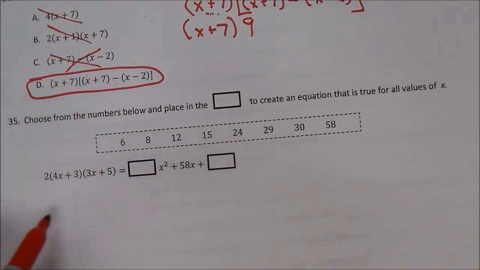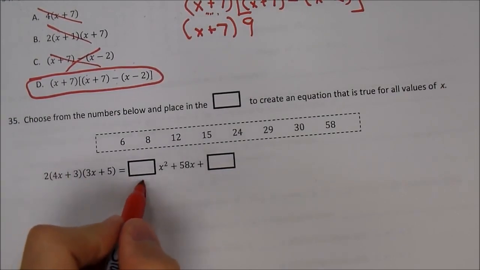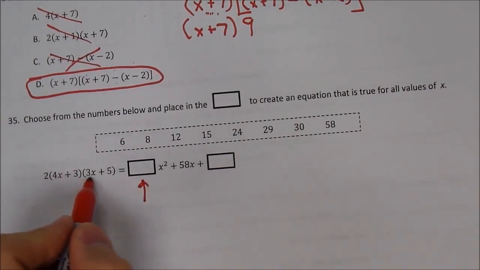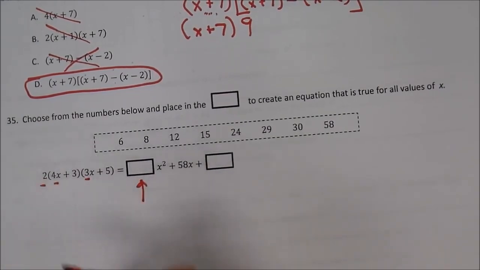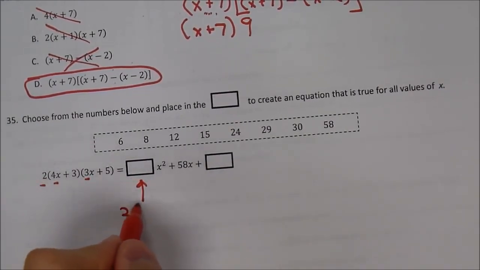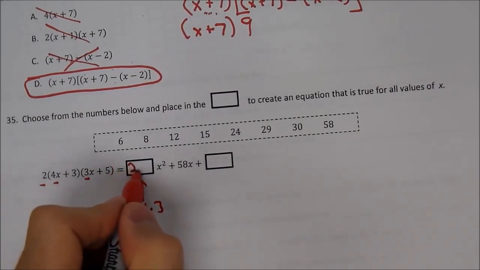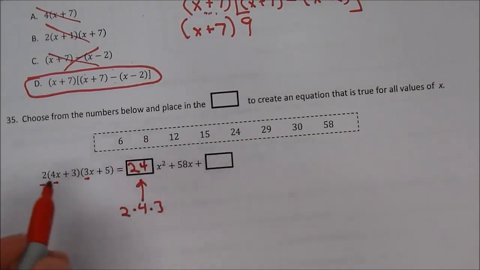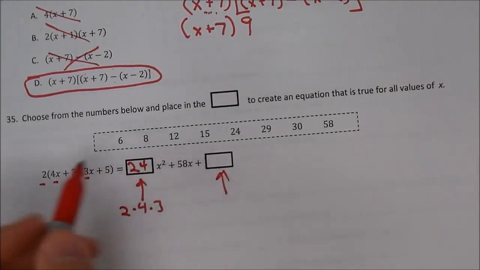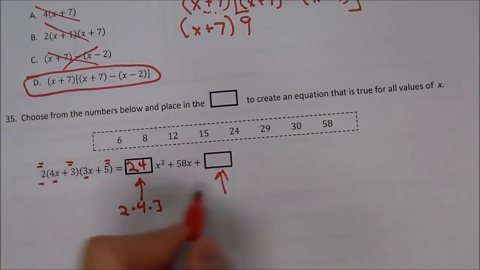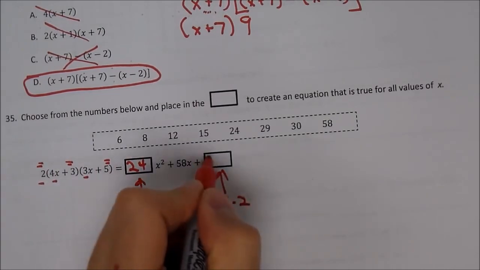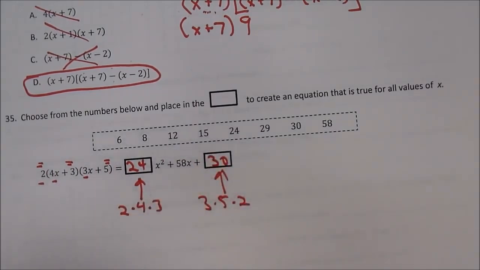Now I could go through multiplying all of this, but I'm going to kind of cheat a little bit. Because in order to get this front coefficient, it's really going to be 3 times 4, and then times the 2. All the other stuff will work out, but 2 times 4 times 3 gives me 24. And then to find the end term, the constant, it's going to be the 5 times the 3 times the 2. So 3 times 5 times 2 gives me 30.